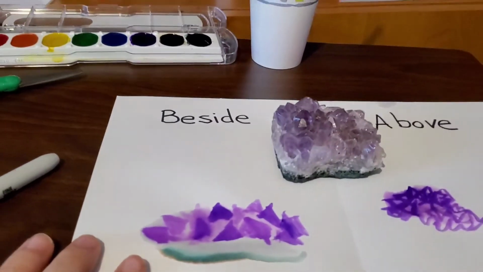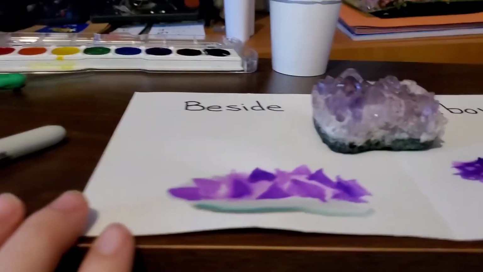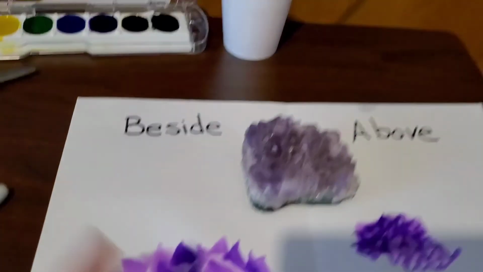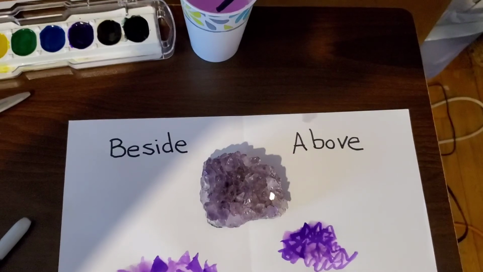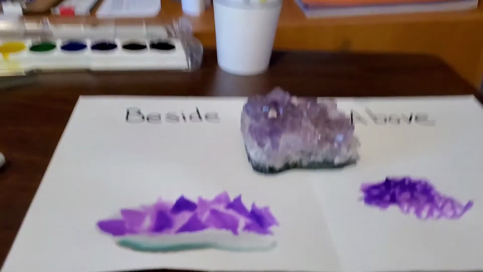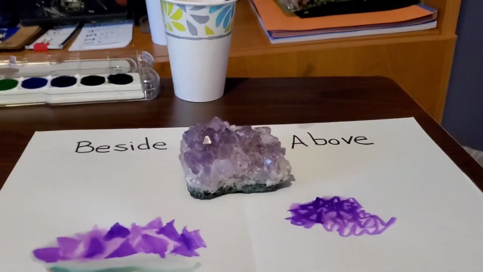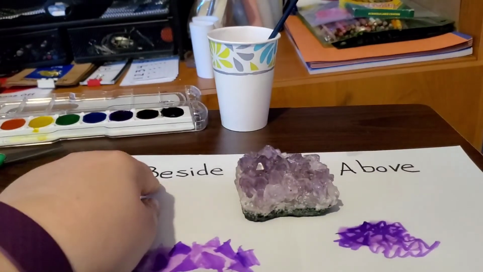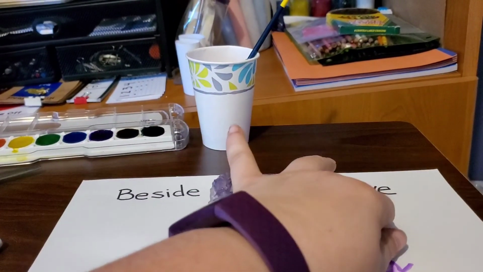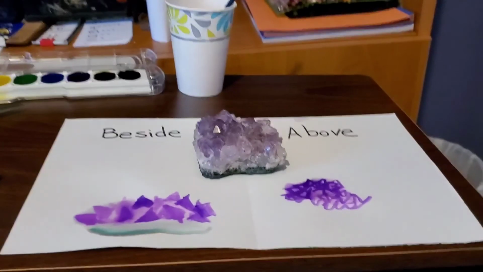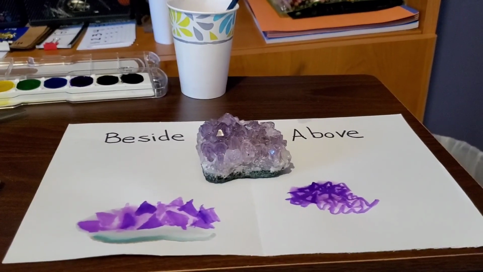So it's the same rock. This is what it looks like beside. And this is what it looks like to me from above. If you paint this rock, or if you pick a different object in your house to paint what it looks like beside and above, or close, or far, send me a picture or video. I'd love to see it.